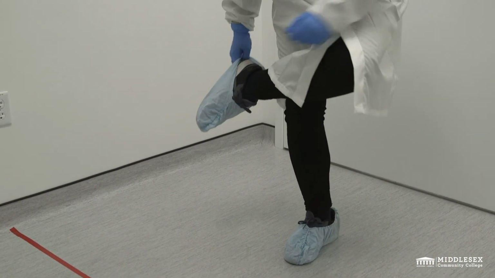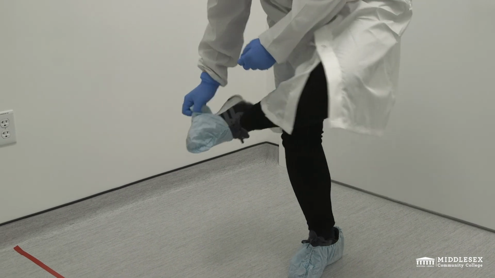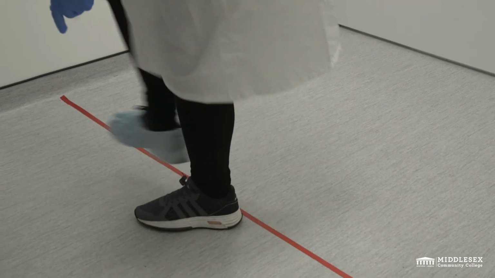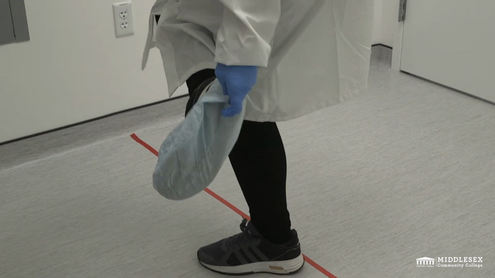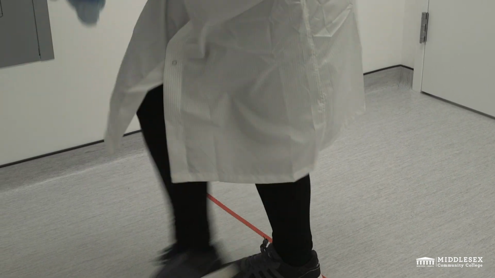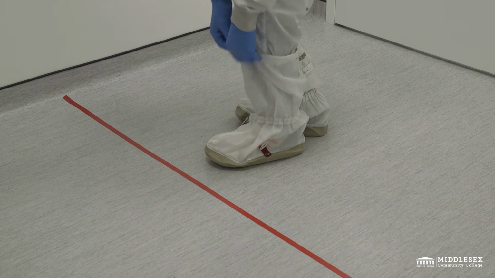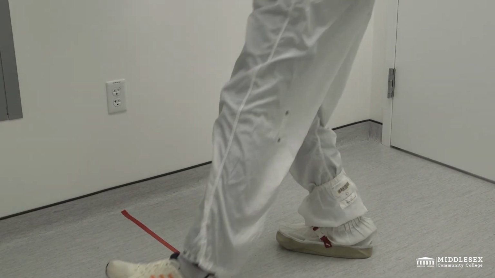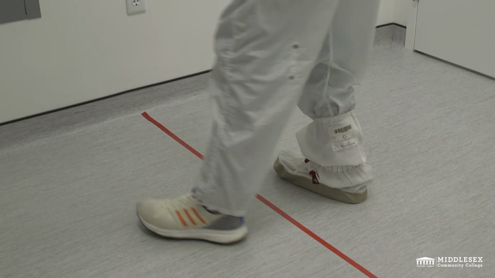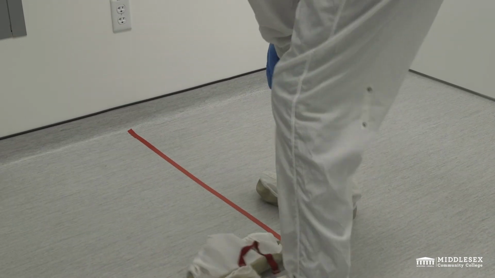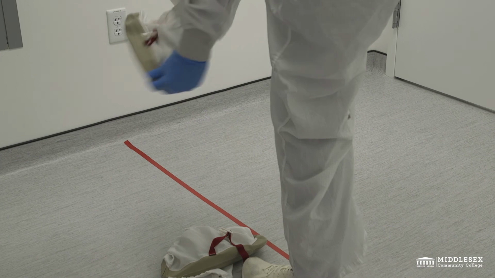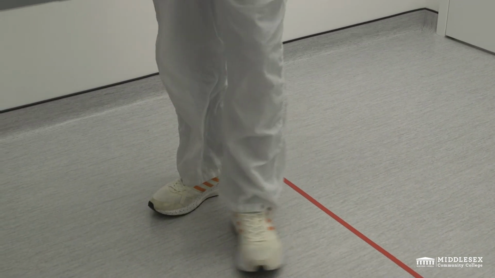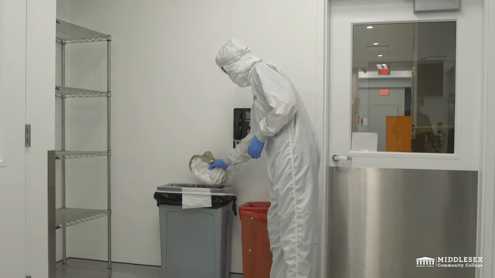Remove booties or shoe covers while crossing over the demarcation line. Place those items in the designated bin.